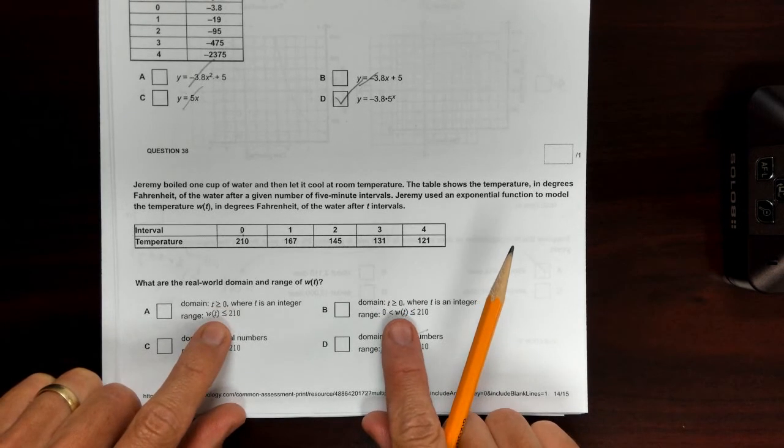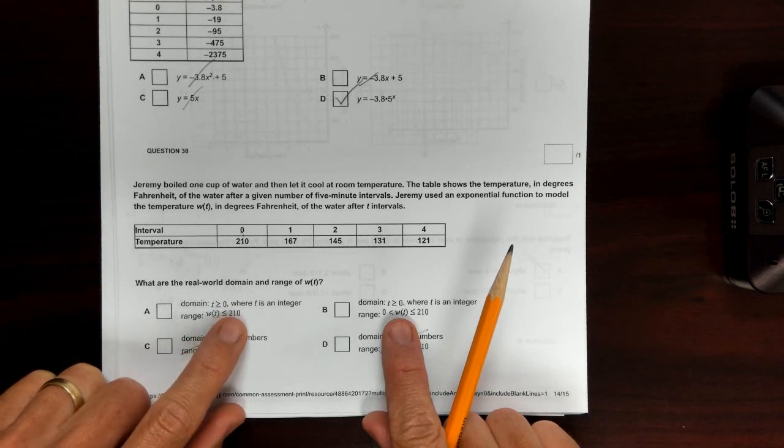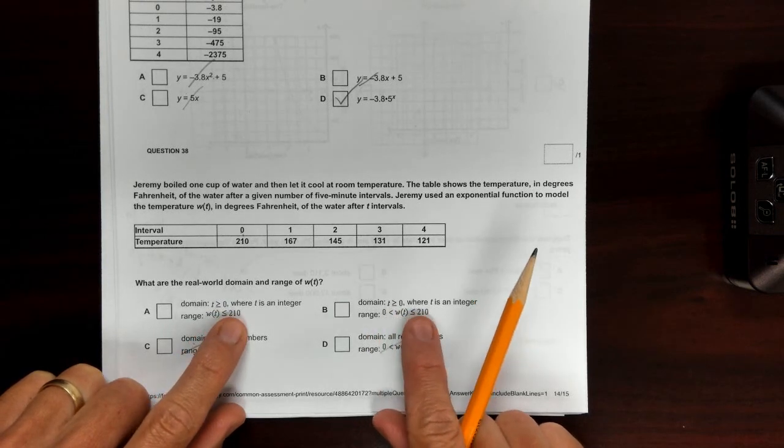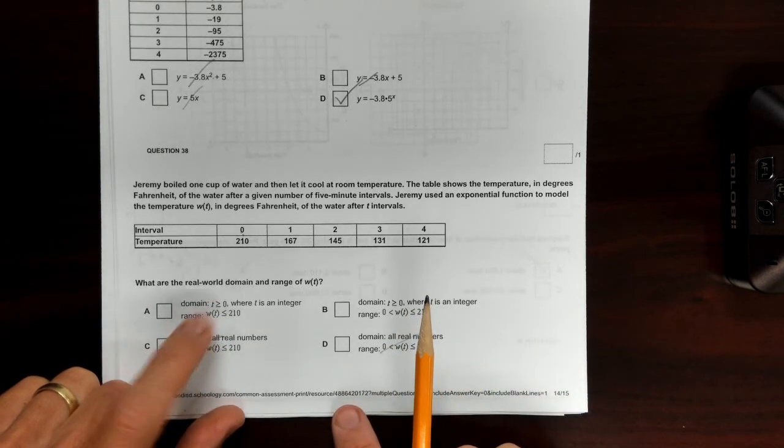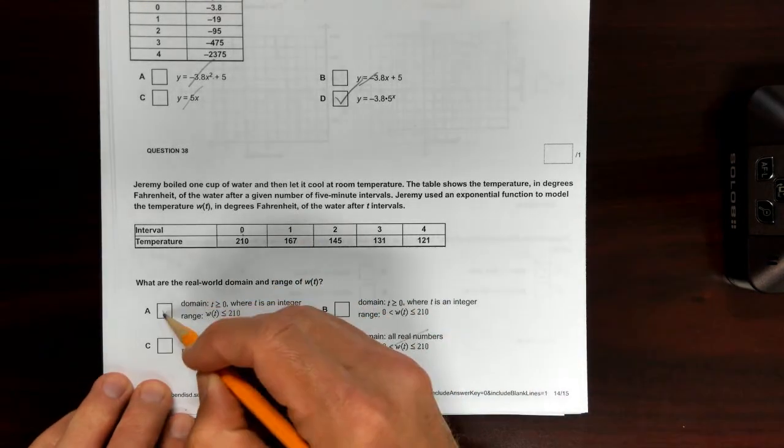Now I'm choosing between the range. Is the range less than 210, or is it between 0 and 210? Well, think about this. Can you have a negative temperature? Yes, you can. You can have a negative temperature outside. So the range is anything less than 210.